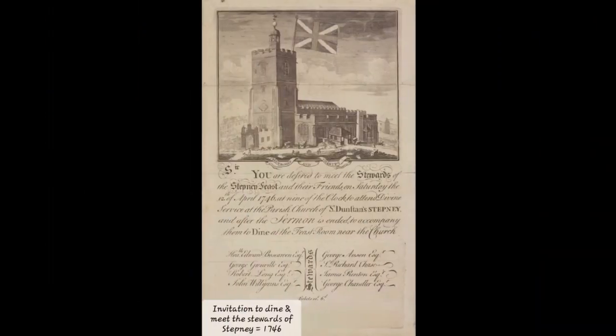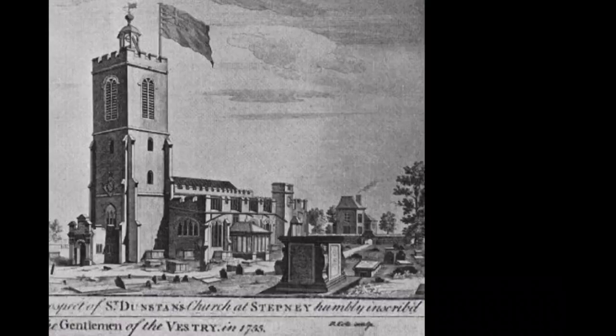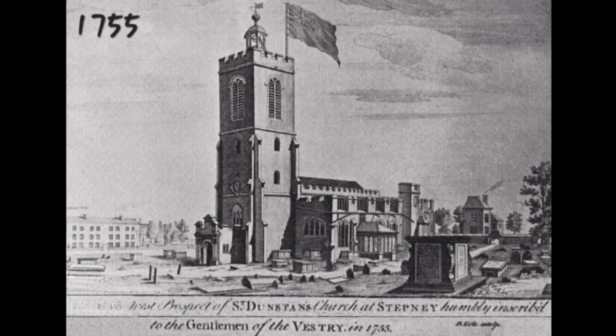This is an interesting little one. It's an invitation to dine and meet stewards of Stepney, 1746. And just below, or above where my little white tag on is in the comments, are all the people that were invited to dine. So, some fairly prestigious people would have had a good dinner, I should imagine, and in the process of that would have donated a shed load of money towards parish poor. That's how things were dealt with in those days.